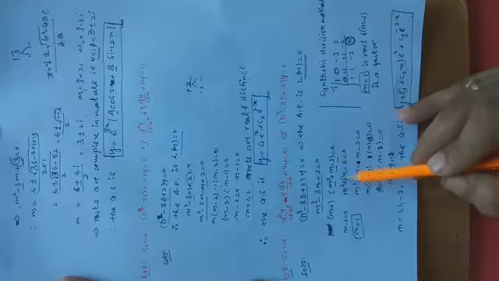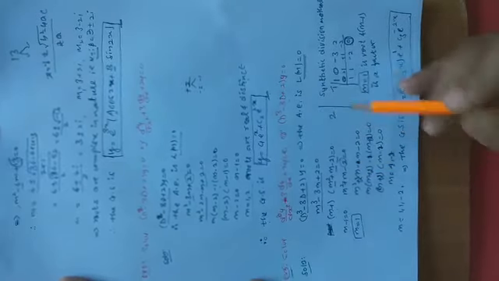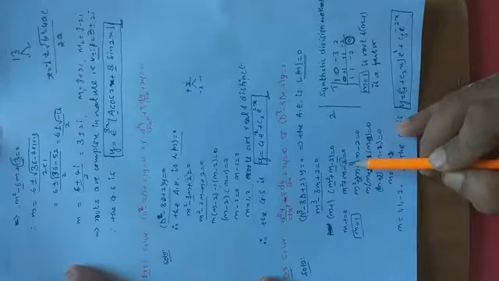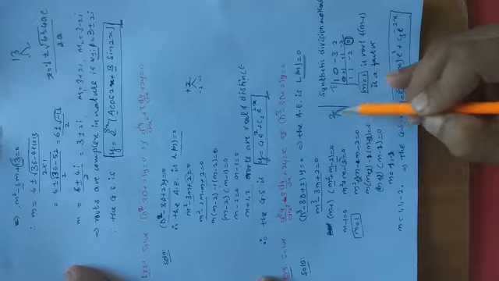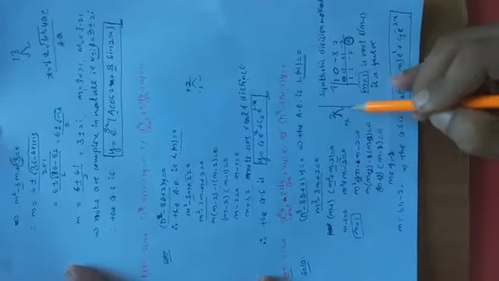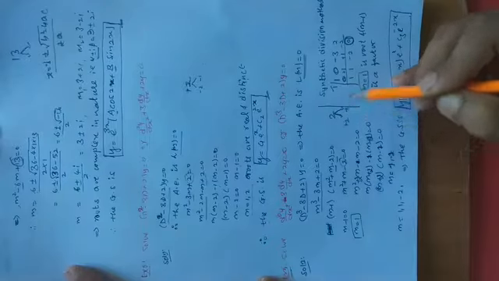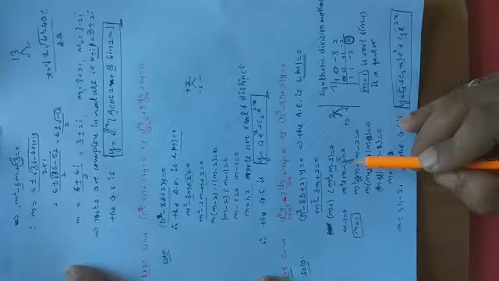To solve this, again this is a quadratic equation. Now we need to concentrate on this number, that is minus 2. If you multiply, you must get minus 2. If you add, you must get plus 1. So you have to find such two numbers. You can find them as plus 2 and minus 1, so that if you add them, you will get plus 1, and if you multiply them, you will get minus 2.